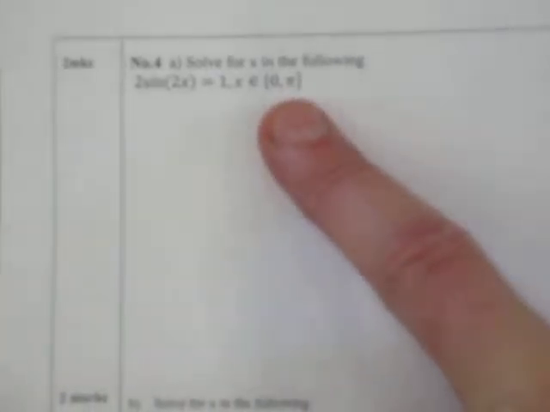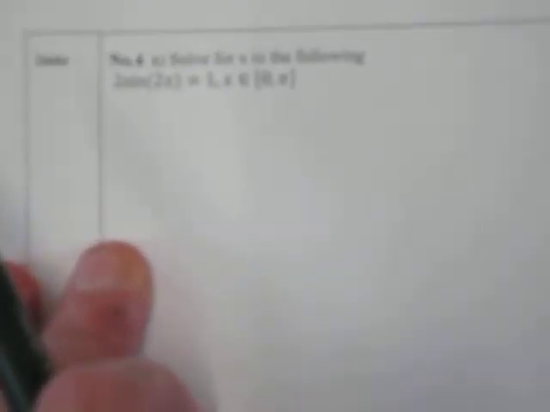I don't think I've ever got a diagnostic test correct, have I? Now, next question, number 4. This is what's really important, isn't it? In this question here, I just can't get that in focus, can I?